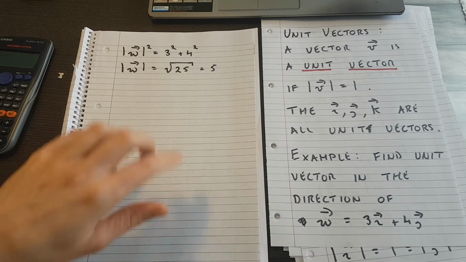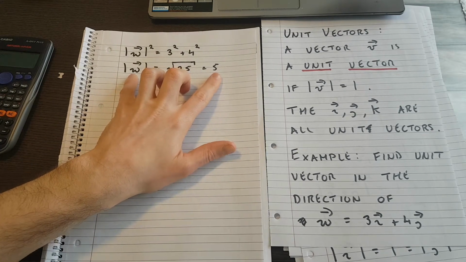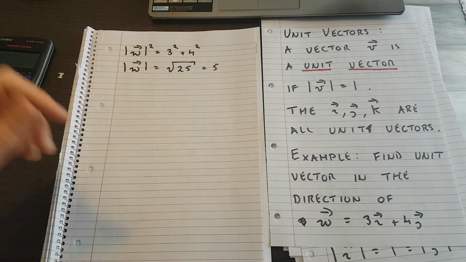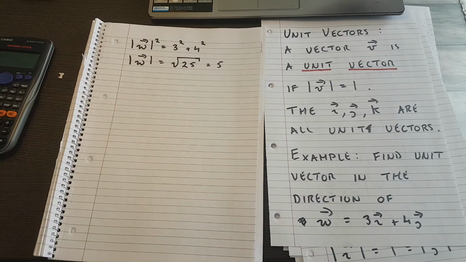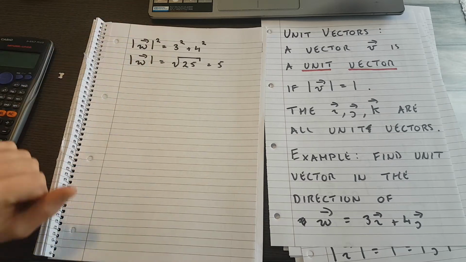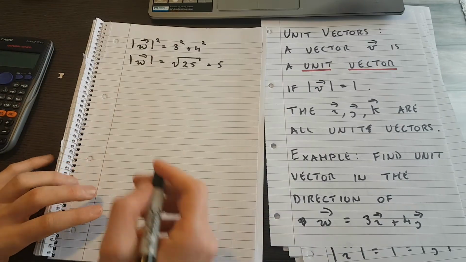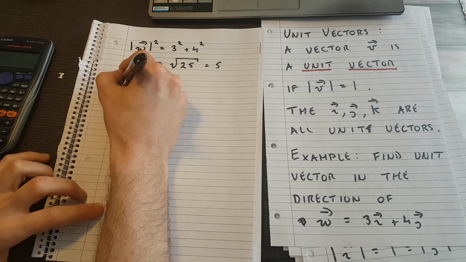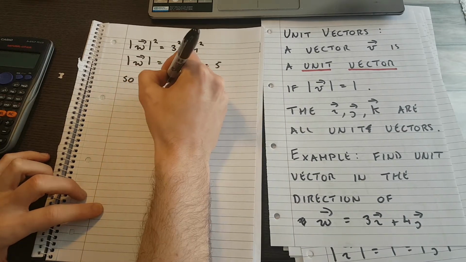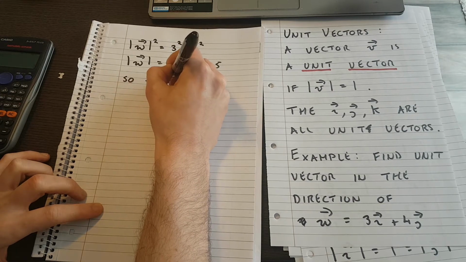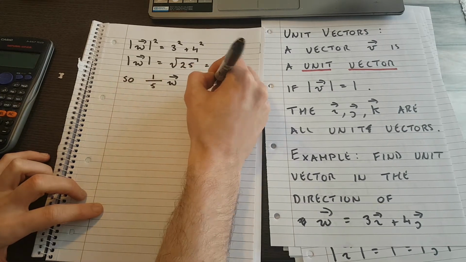So the length of this vector is 5. How can I find a vector in the same direction, which is of length 1? Well, the easy way is just to divide W by 5, or take 1/5 of W. 1/5 of W is a unit vector.